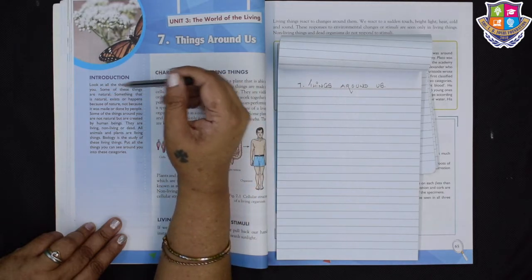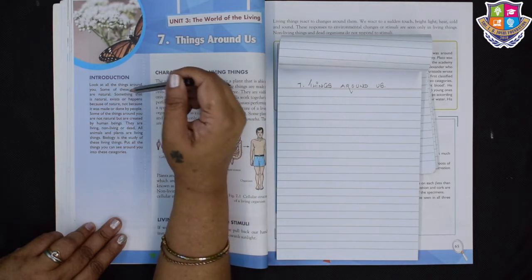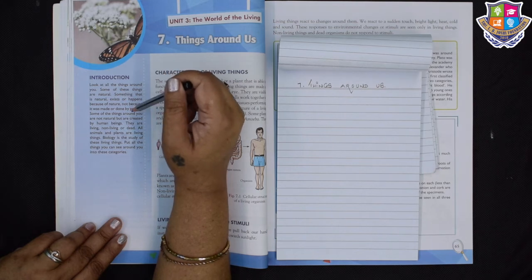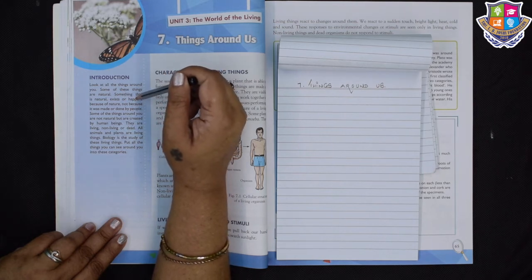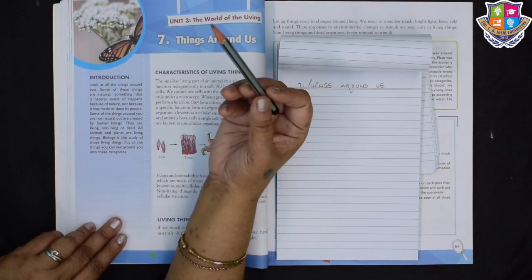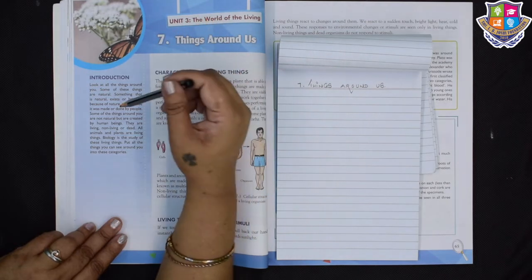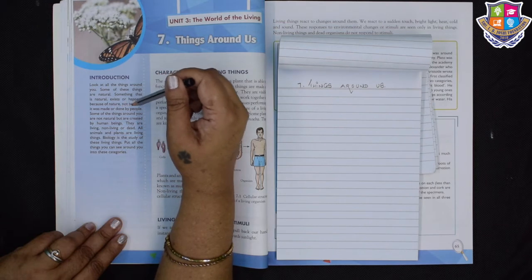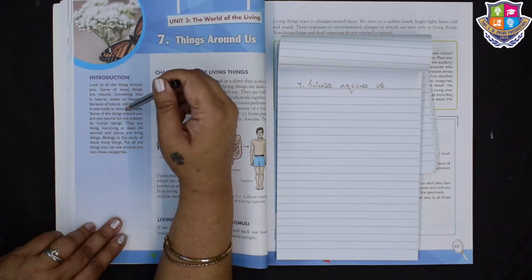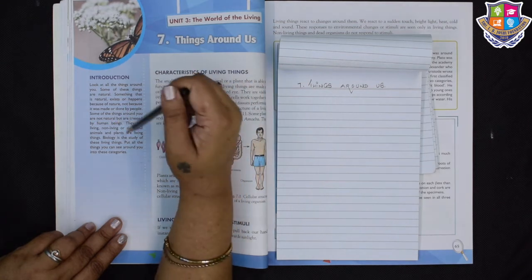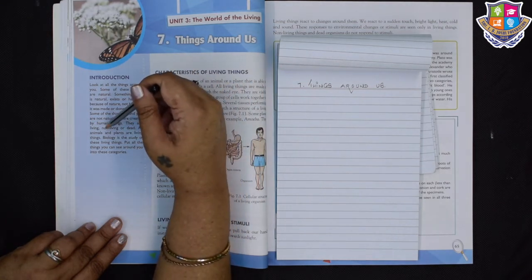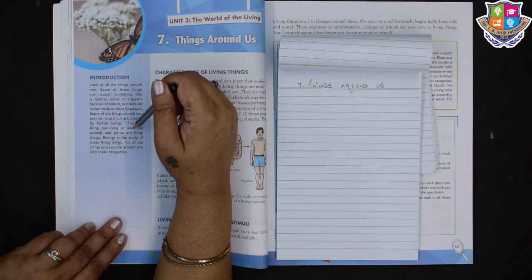Look at the things around you. Some of these things are natural. Something that is natural exists or happens because of nature, not because it was made or done by people. Some of the things around you are not natural but are created by human beings. They are all living, non-living, or dead.